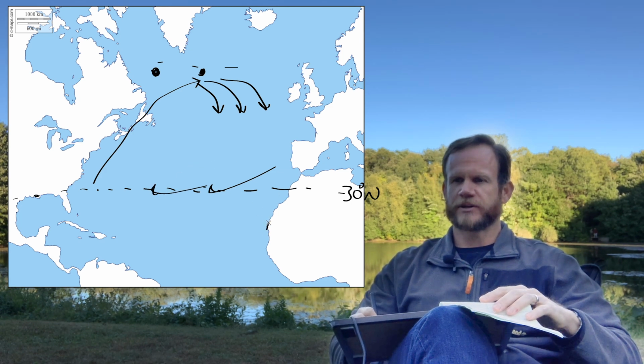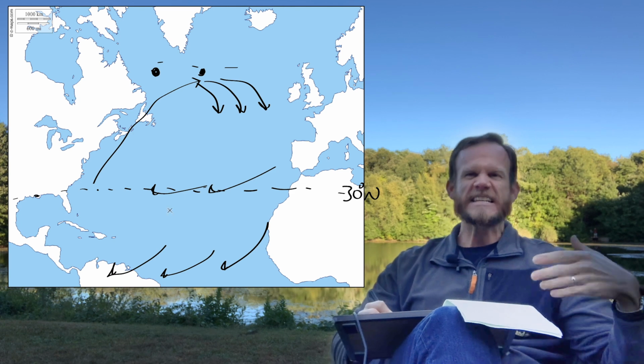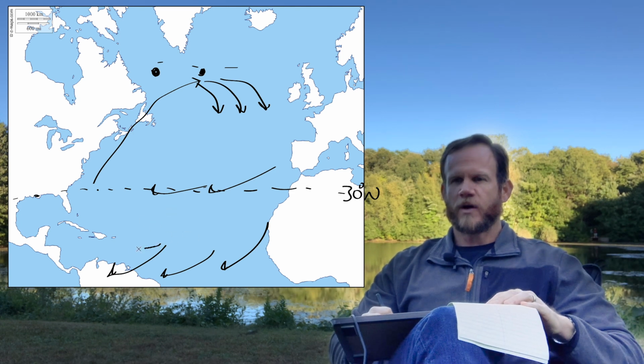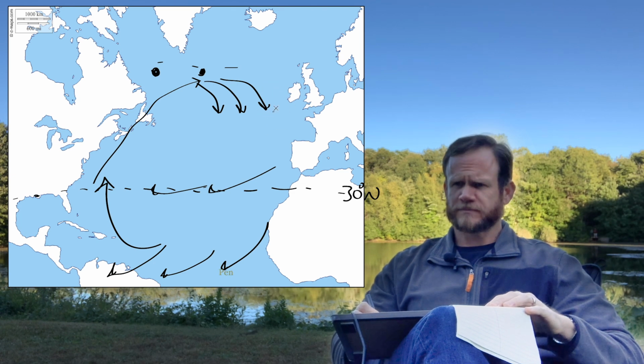Actually, I guess I should draw this down here. It doesn't feel that effect quite so much. So it's going to move along the equator, and it's not going to need to turn. So all that water is going to start to pile up. So let me show you another figure. Let's get rid of this.